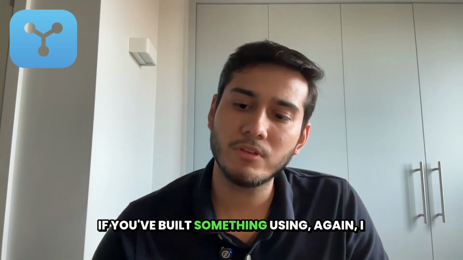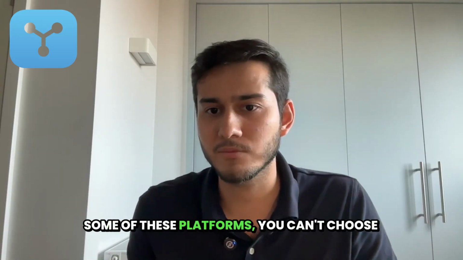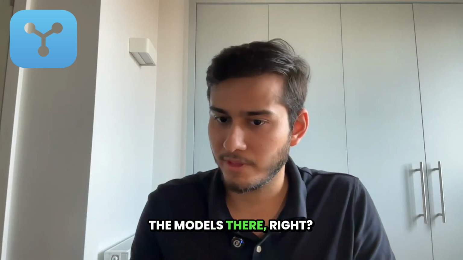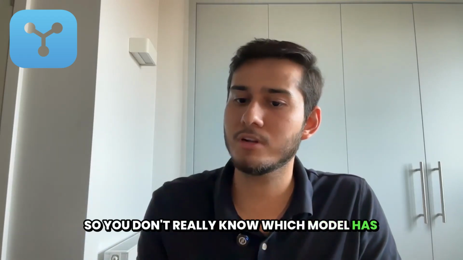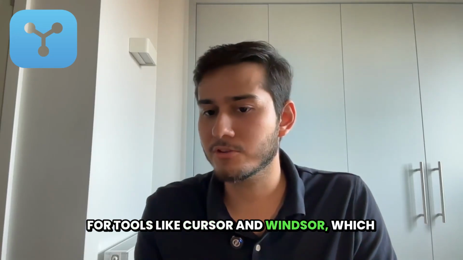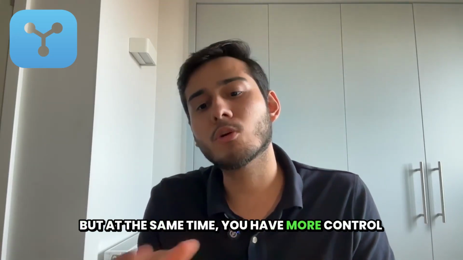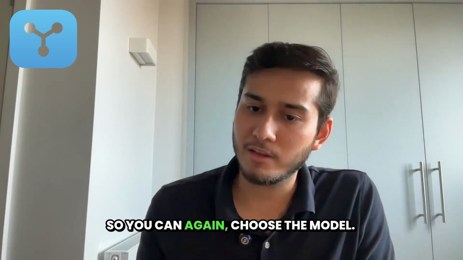If you've built something using, for instance, Bolt and some of these platforms, you can't choose the models there, right? So you don't really know which model has written the code. For tools like Cursor and Windsurf, which are again called vibe coding tools, at the same time you have more control over the details. So you can again choose the model.